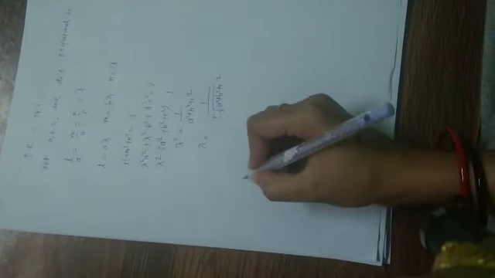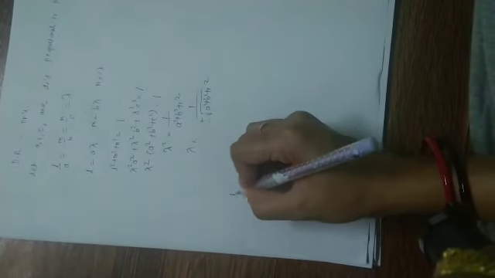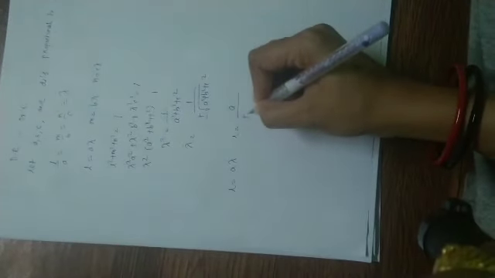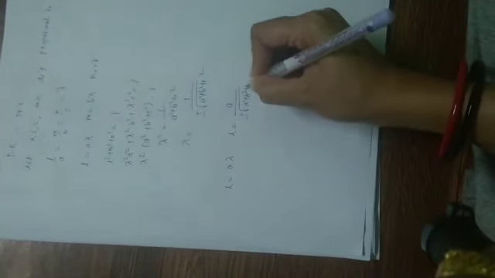So l is equal to a lambda, it means l is equal to a by plus or minus the root of a square plus b square plus c square.